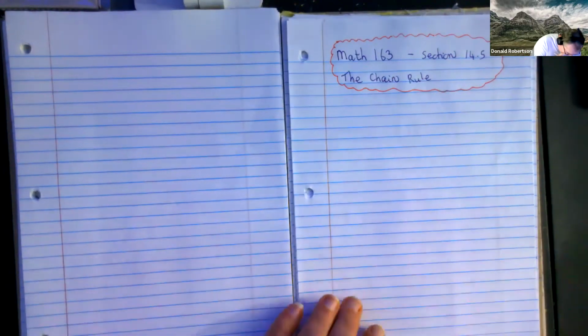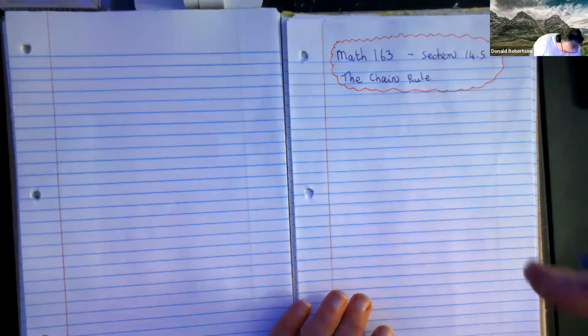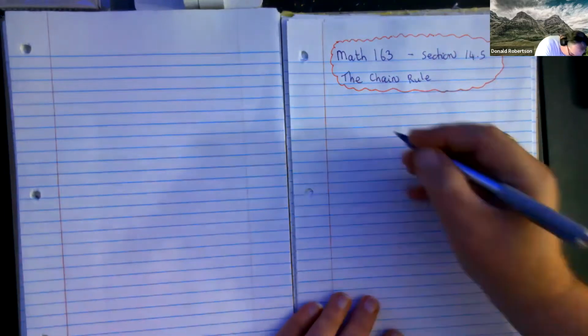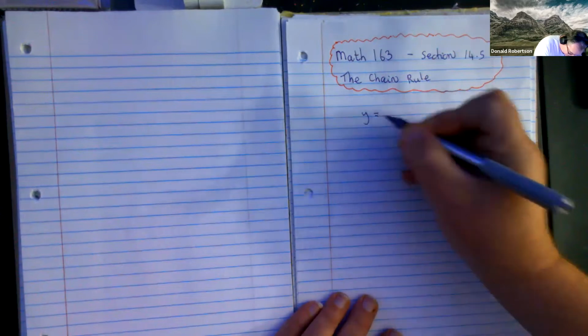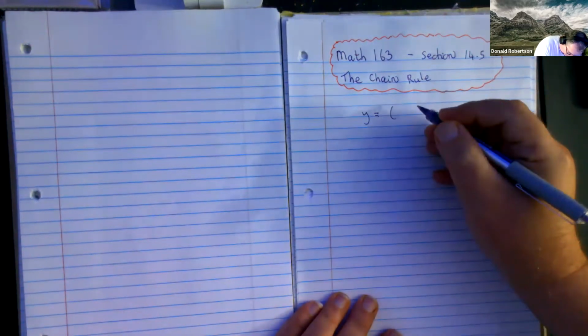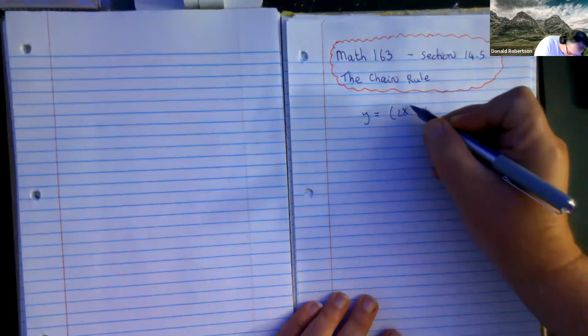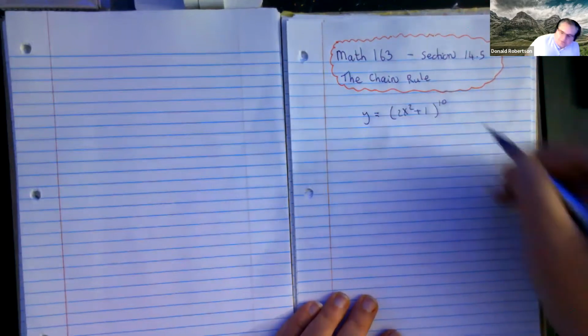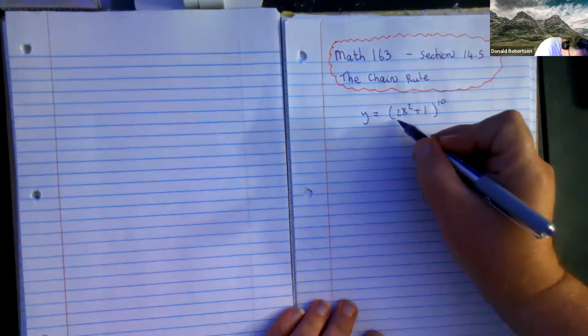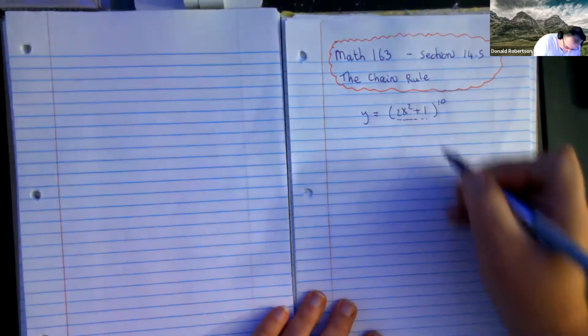So chain rule. In Calc 1, chain rule was a very specific process, and it allows you to do differentiation. It allows you to maybe differentiate something like that. And in chain rule, this is called the inside function.